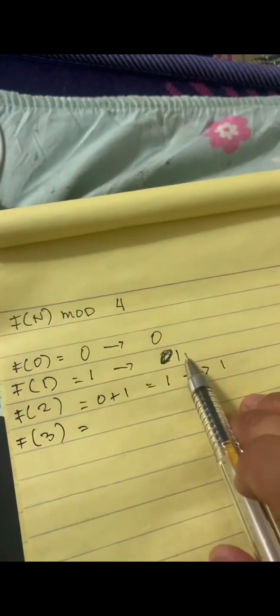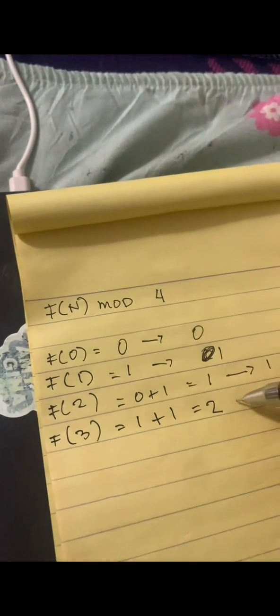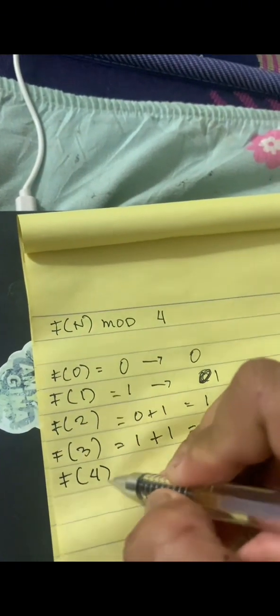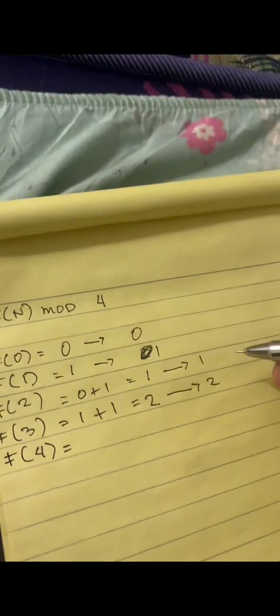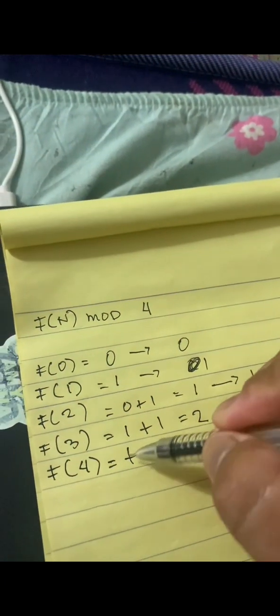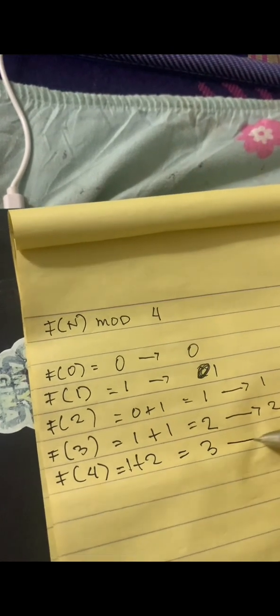F sub 3 is equal to, again, the last two digits, 1 plus 1, equal to 2. For the sequence this is 2. Alright, so f sub 4 is equal to the last two digits, 1 and 2, so we add 1 plus 2, equal to 3. For the sequence this is 3.